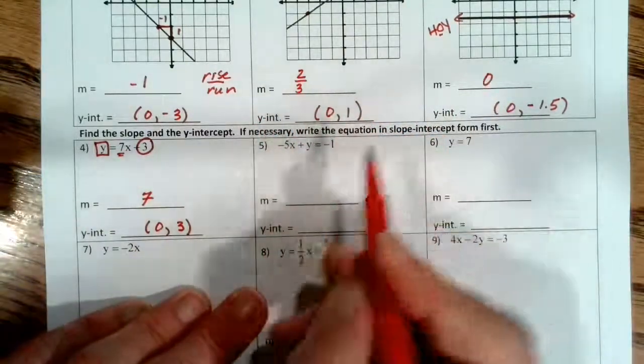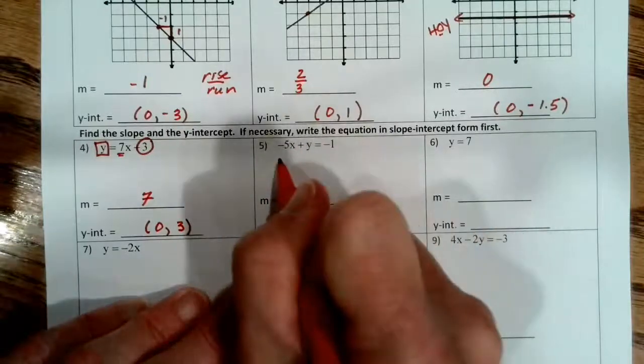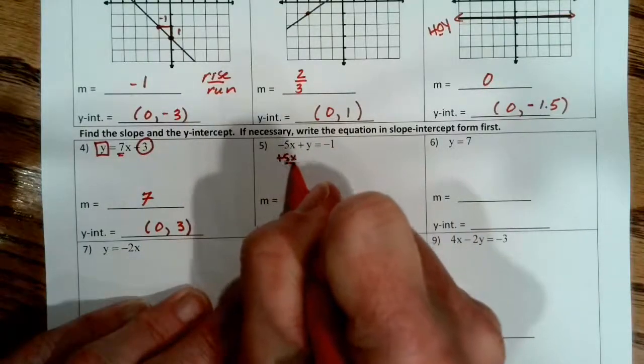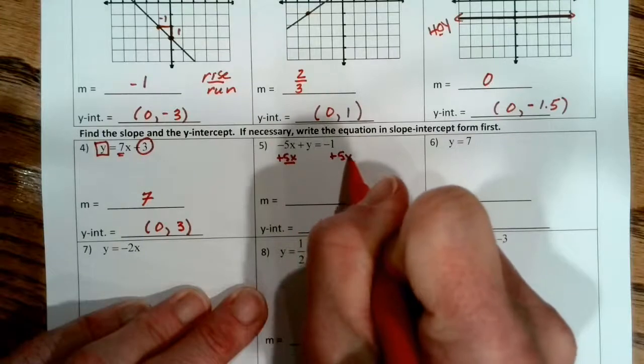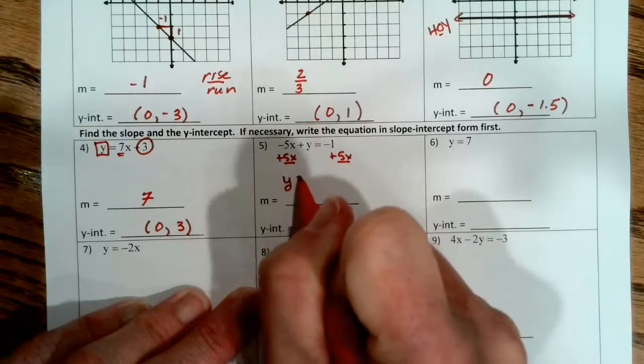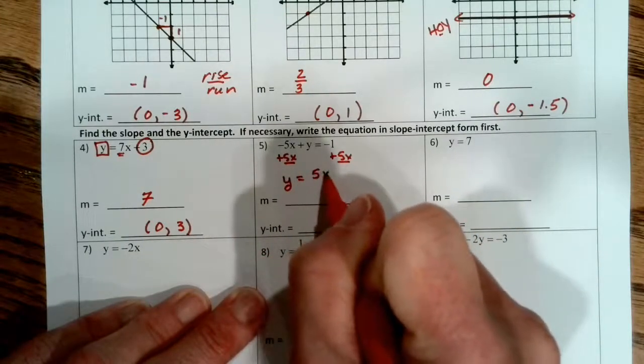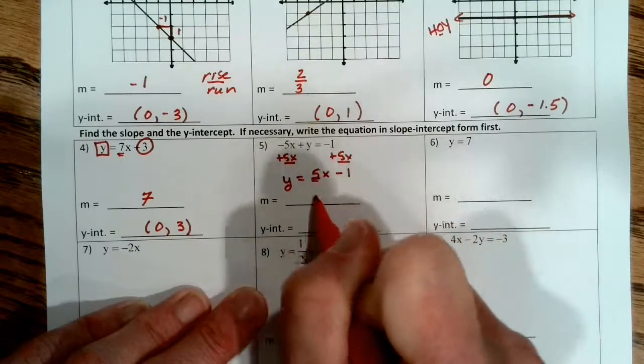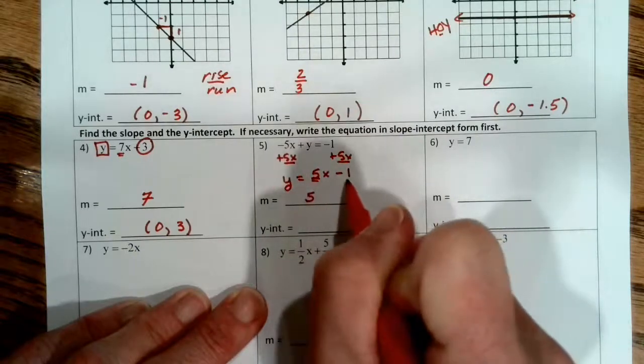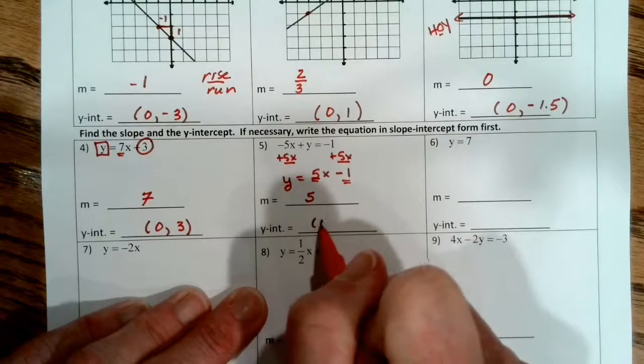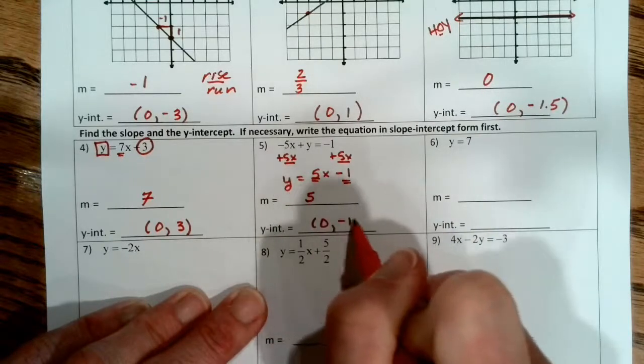For this equation, we need to first solve for y. So I'm going to add 5x to each side. Y is equal to positive 5x minus 1. Here's my slope as 5, and my y-intercept is going to be over 0, down 1.